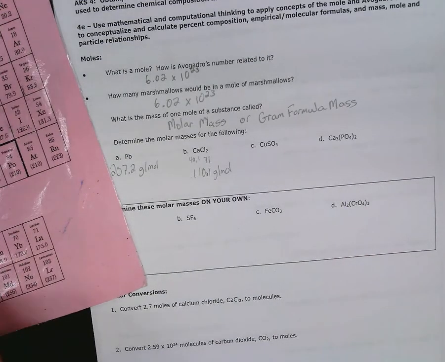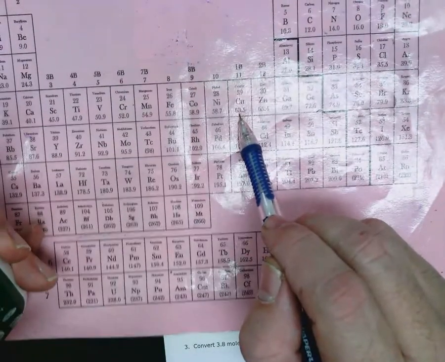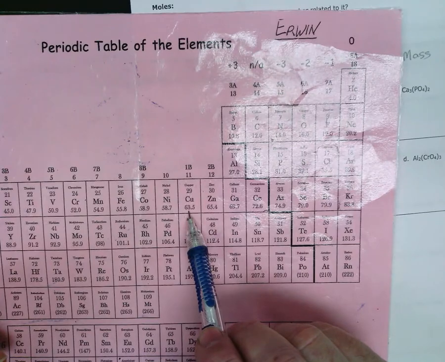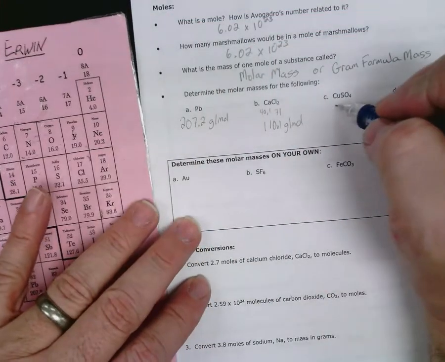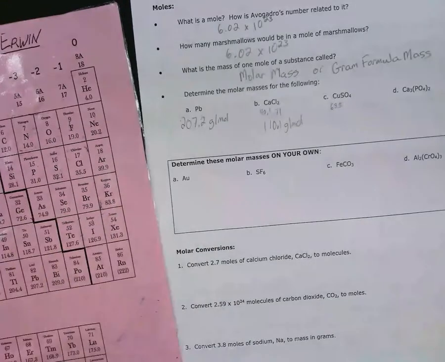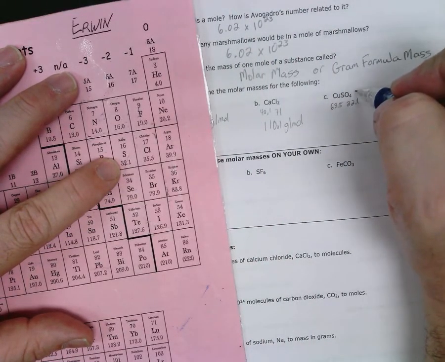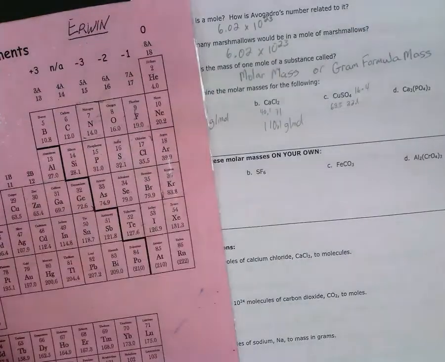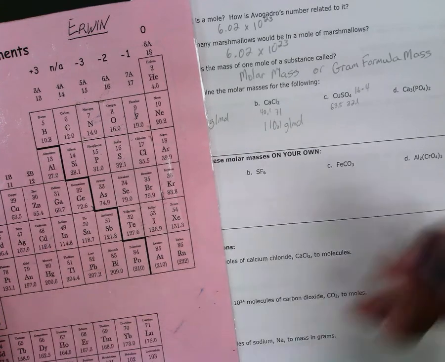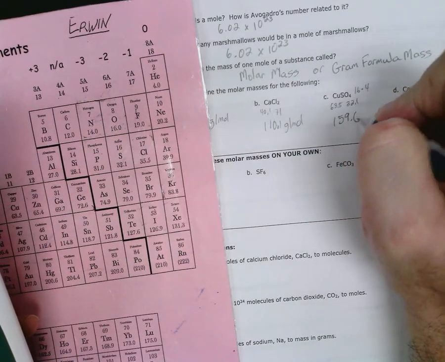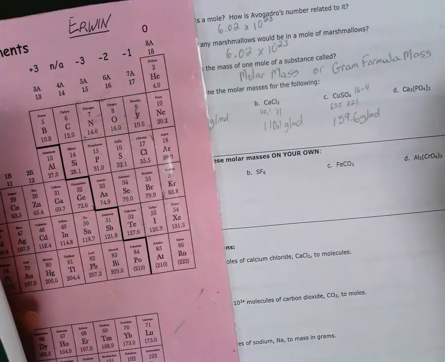CuSO4. I got 1 copper. It weighs 63.5. Let's see if I can get it out of the glare there. I have 1 sulfur. It weighs 32.1, and I have 4 oxygens, and they weigh 16 apiece. 16 times 4 plus 32.1 plus 63.5, 159.6 grams per mole. And then Ca3(PO4)2.